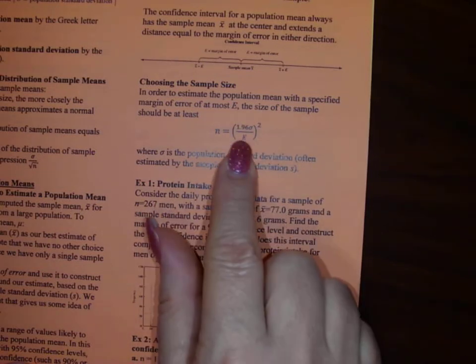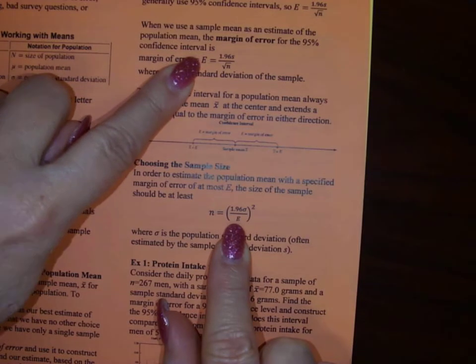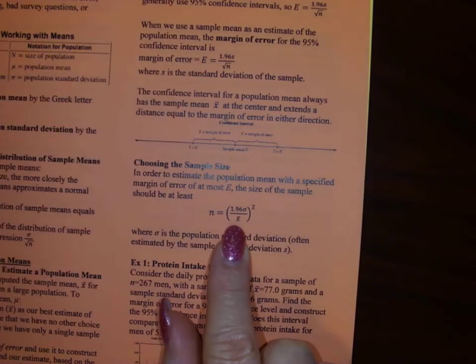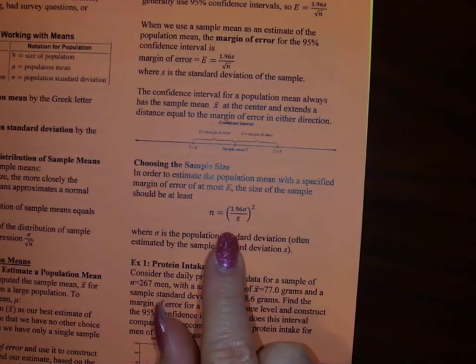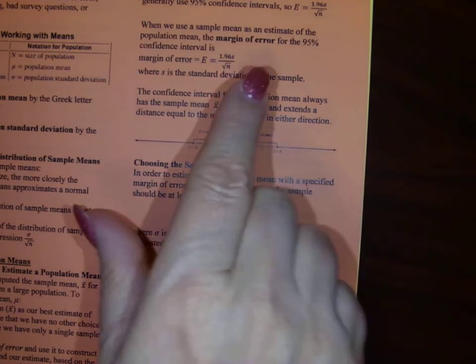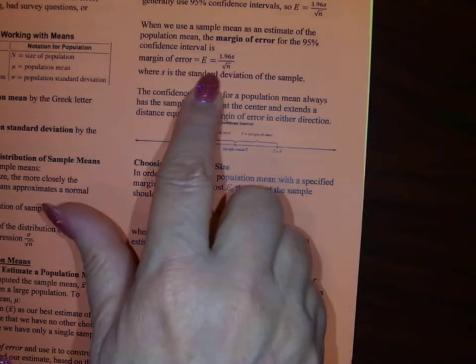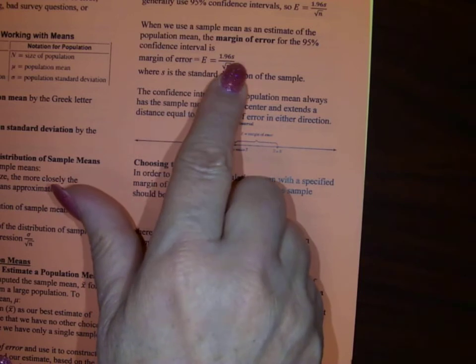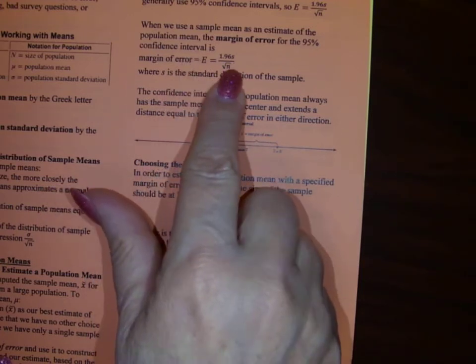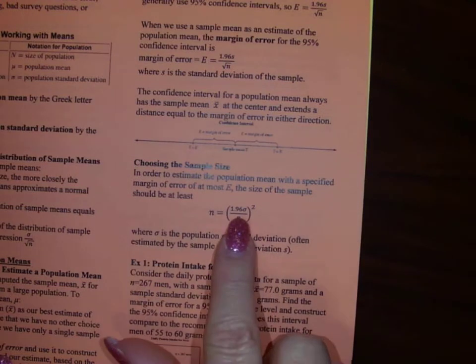Basically, what we did is we took the formula E equals 1.96 s divided by the square root of n, and we moved things around and solved for n. So we multiply by the square root of n on both sides, then divide by E, and then to find n, we square both sides. This is what we end up with.